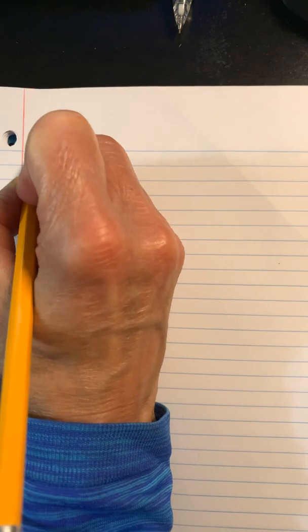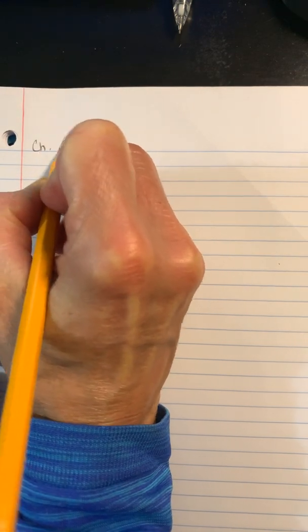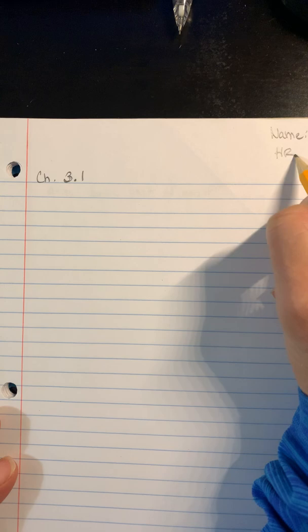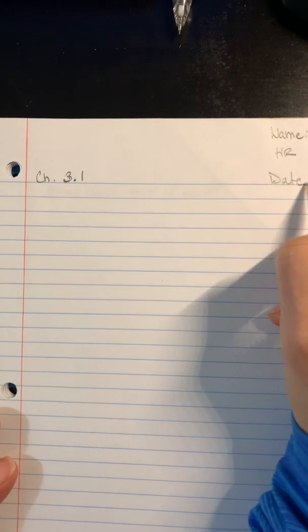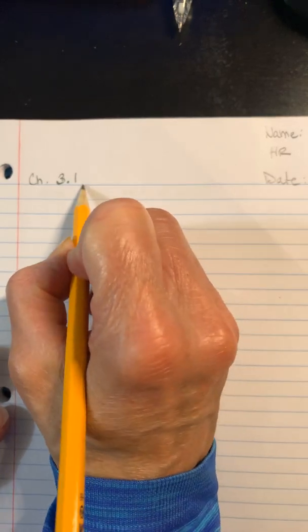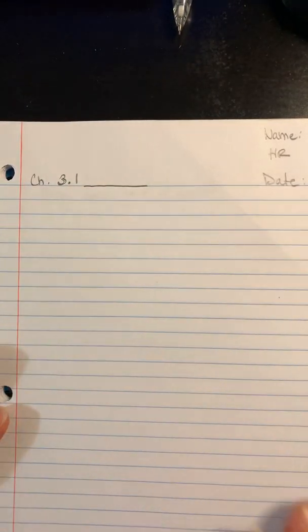We're going to start with chapter 3.1. Please make sure you label it. And then at the top, go ahead and put your name, hour, and date. Okay? So we have that all organized and set up, and we can find it easily. Also, it would be a good idea to put the numbers that you're going to be working on. So let me give you an example. There's a reason why the red line is over there. Keep your numbers and your problems flush to the red line.